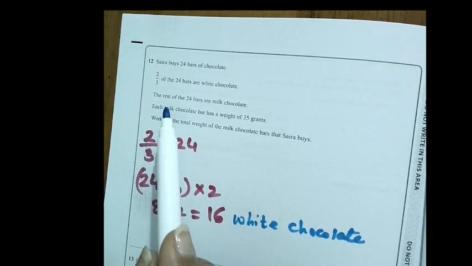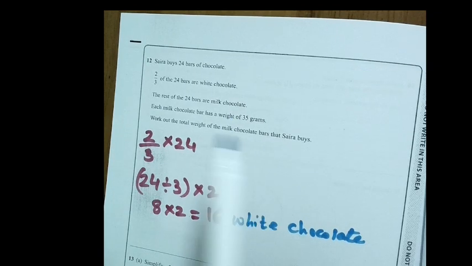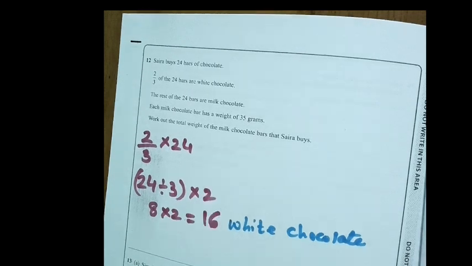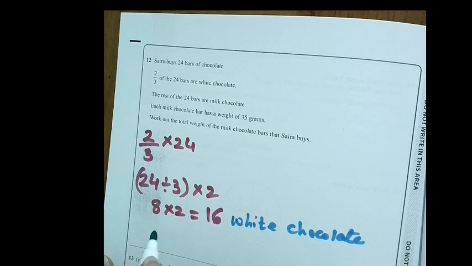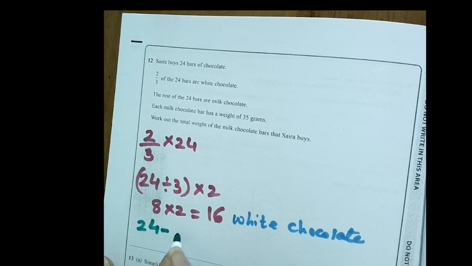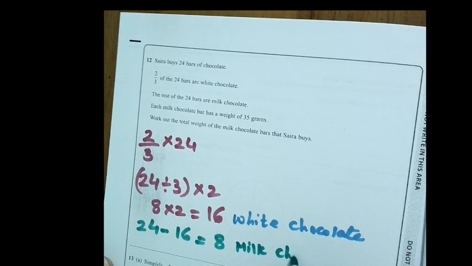The rest of the 24 bars are milk chocolate. So now we need to find out what the rest are. You are going to say 24 take away 16 is 8. So now 8 are milk chocolate.